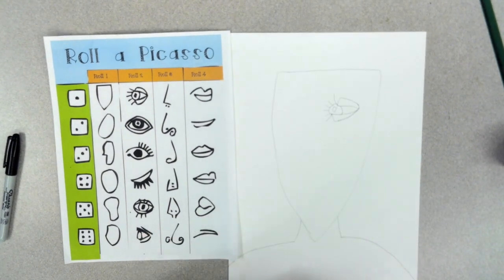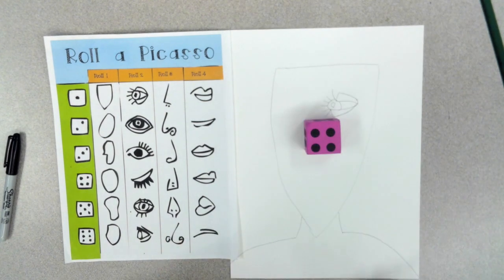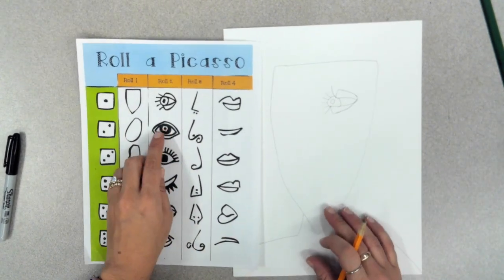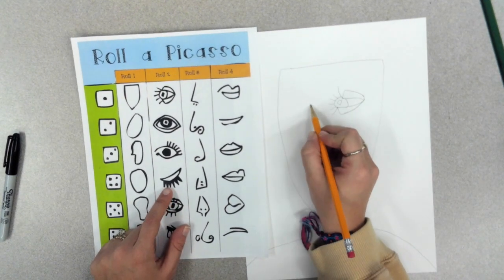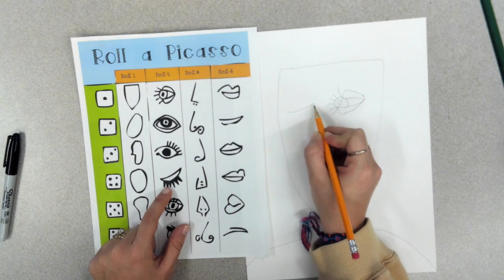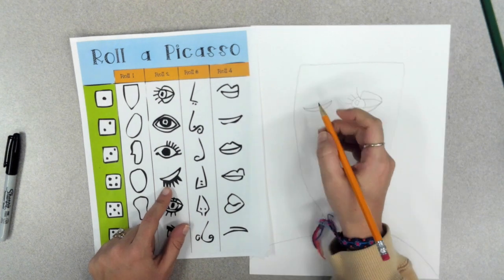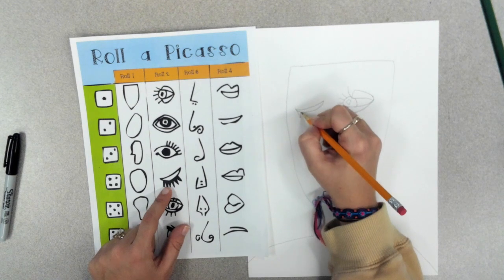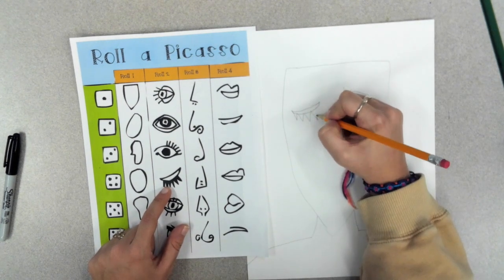Okay, so now I'm going to roll again. Number 4. 4, this is the other eye. Picasso would sometimes draw the profile, meaning the side of the face, eyes closed, eyes open. Kind of look like it's having almost 2 faces in one.